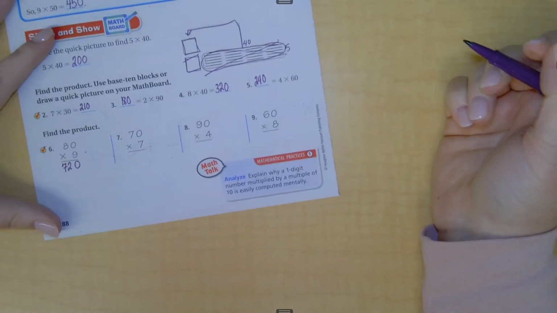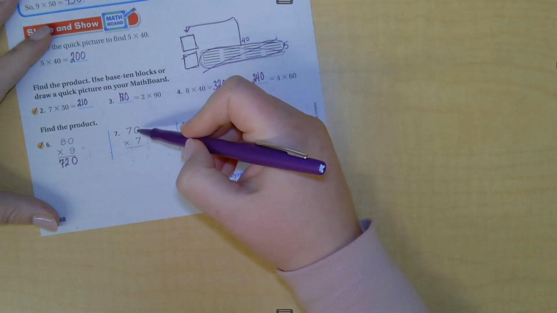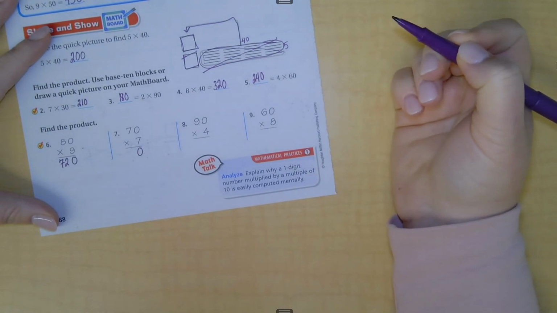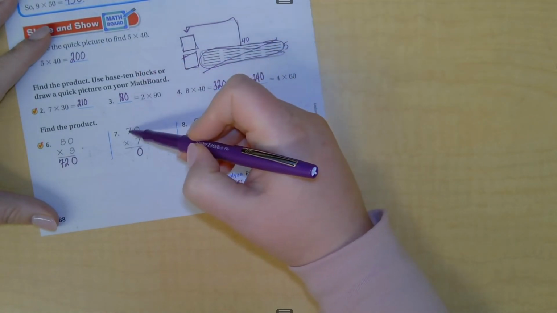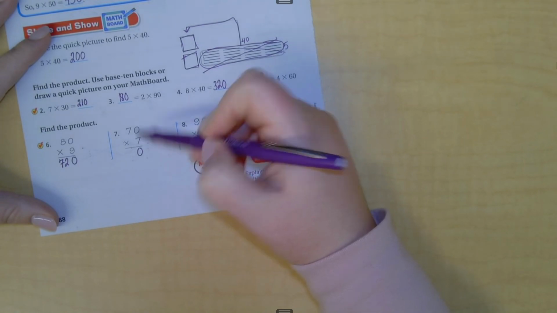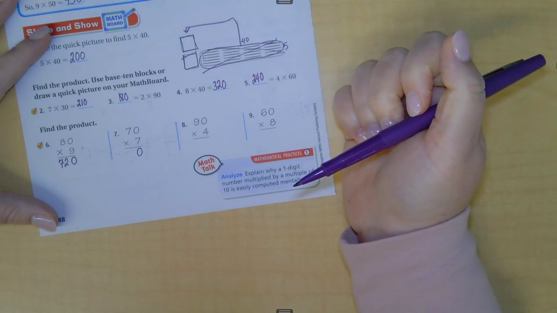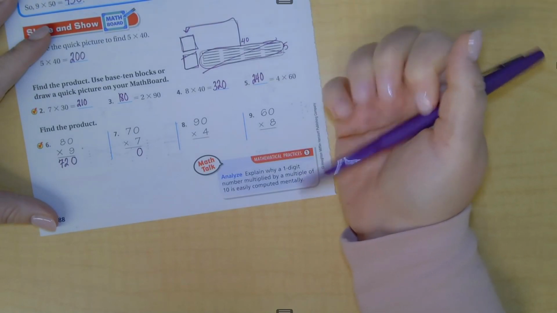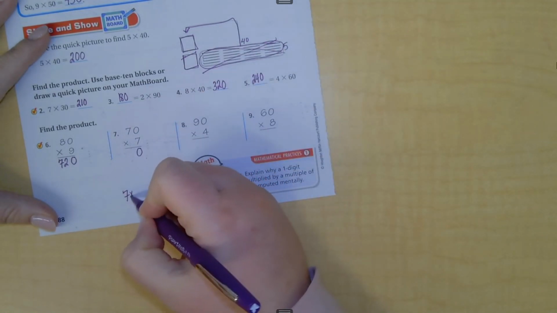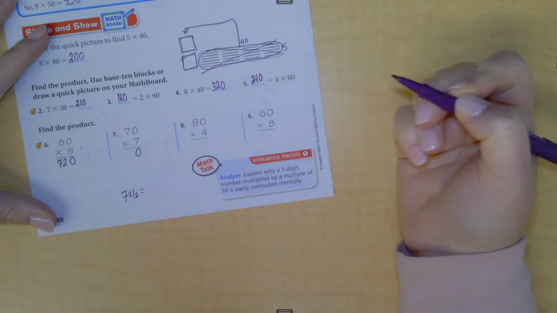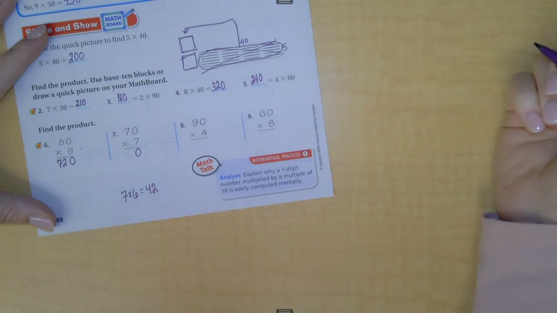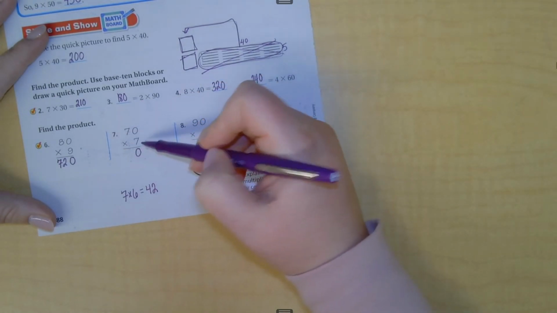All right, look at number 7. Start in your ones. 0 times 7 is 0. Now you're going to multiply times your tens. 7 times 7 equals, do you know your 7 times 7s? We're learning 6s this week. So if I know that 7 times 6 equals 42, how can I use that to help me figure out what 7 times 7 is?